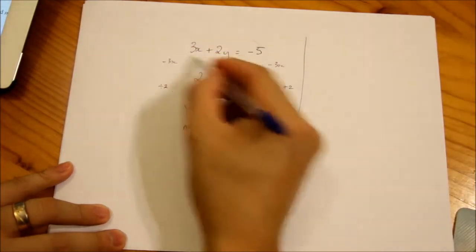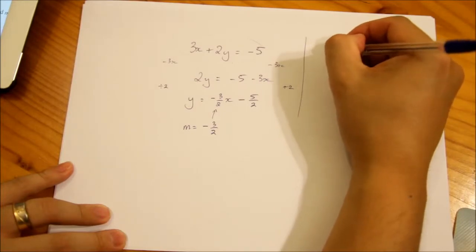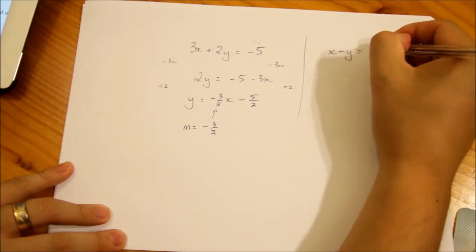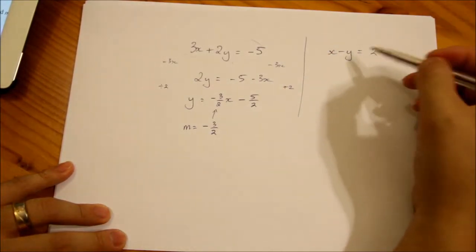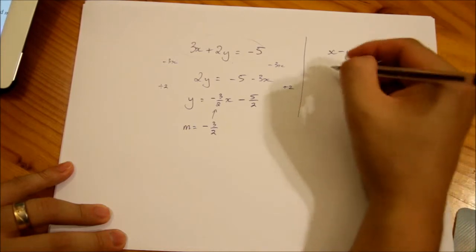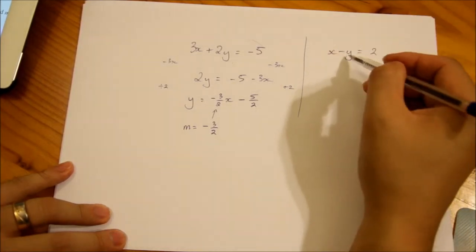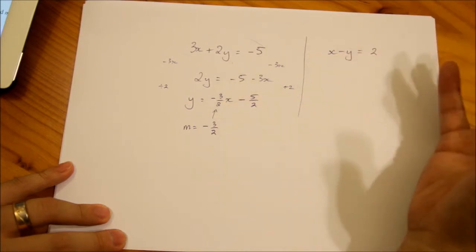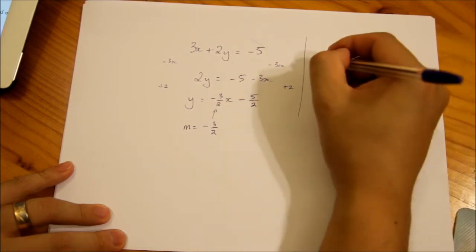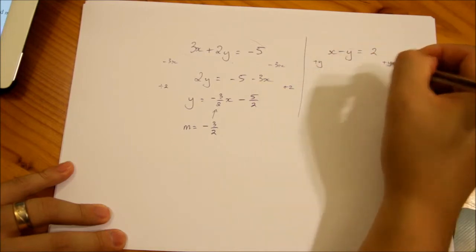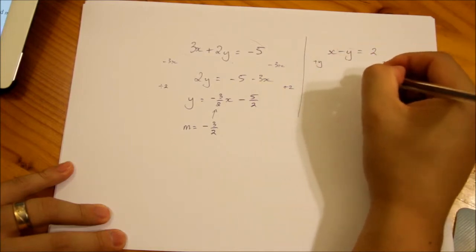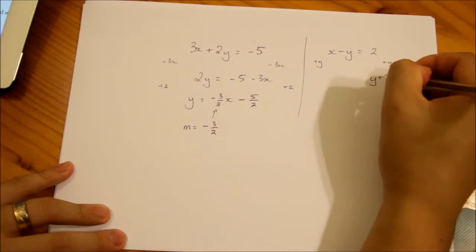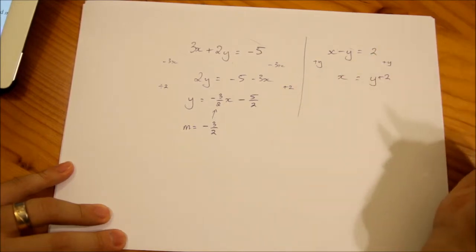I want to compare this equation to x minus y equals 2. So just to rearrange the equation, I would like to add y to both sides because this is negative and I want to change it to positive. So add y, I will have y plus 2 equals x.